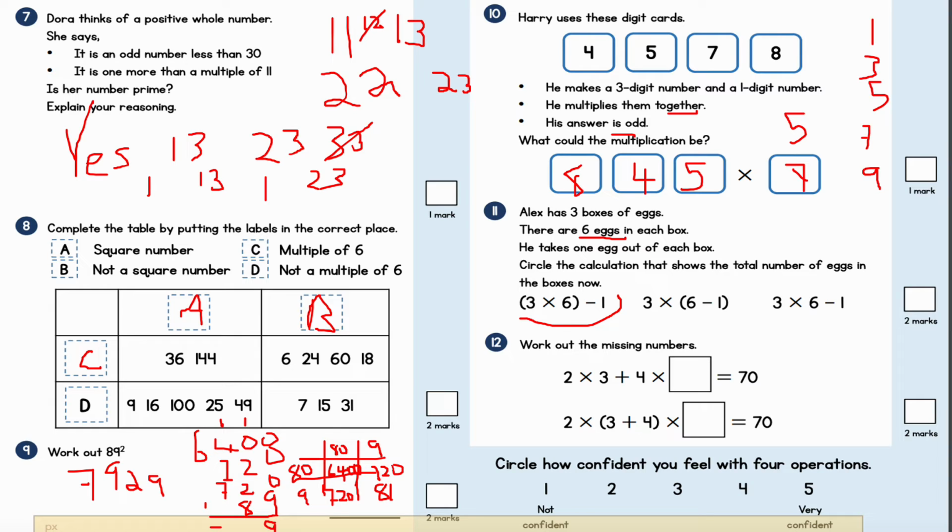So if we work out, okay, so 6 times 3 is 18, and then minus 3 is going to be 15. So which answer gives me 15? And this has to be this one here, okay, because 6 take away 1 is 5, times 3 is 15. Okay, next question, guys. So that one's using BIDMAS, guys. Remember, always use BIDMAS if you have multiple operations in the same sum.